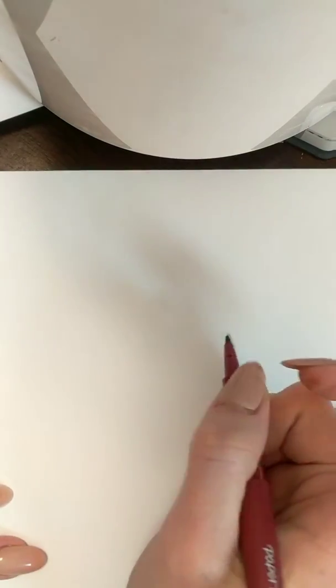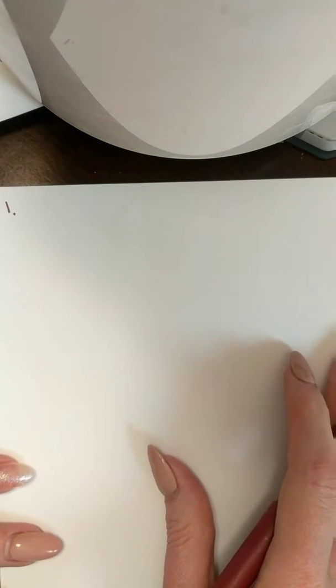All right, you guys, we're going to review the ticket out the door from yesterday. So go ahead and write this problem down.